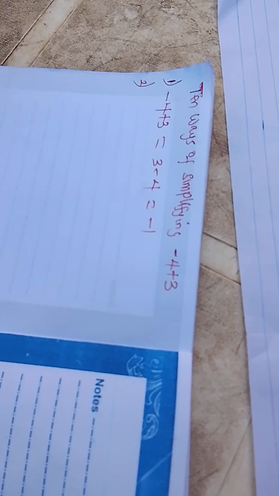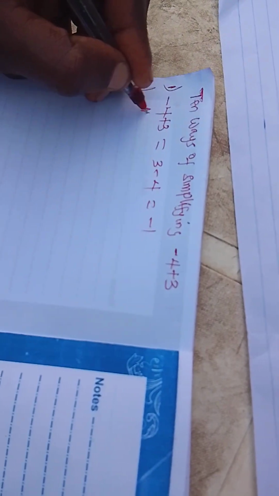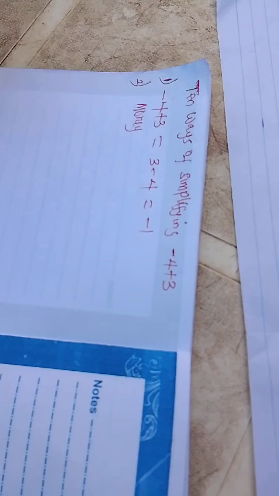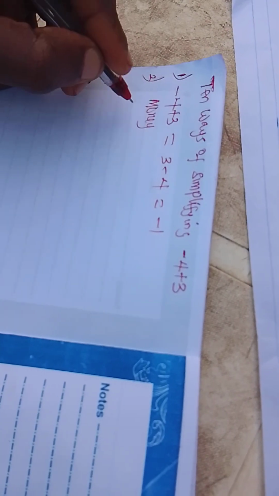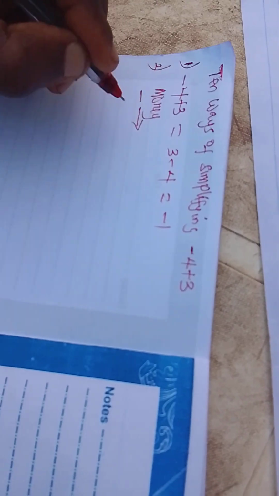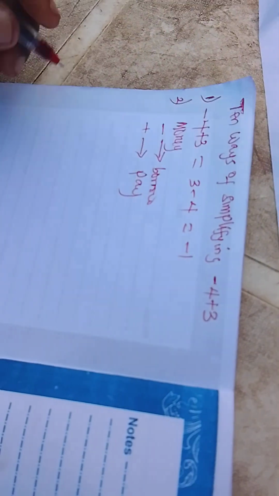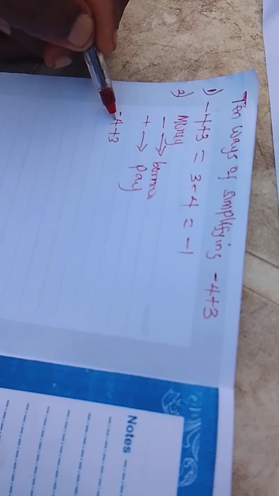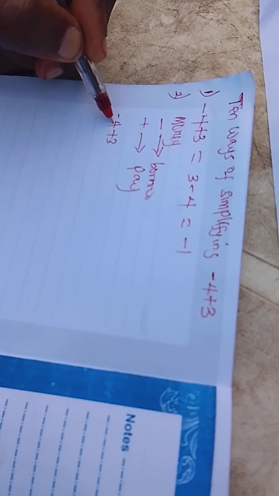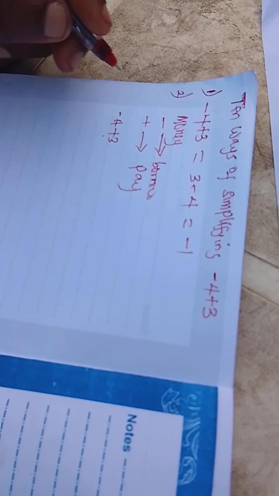Method 2, we are going to talk about money. Now, when you see minus, the minus here means borrow. When you see plus, it means pay. Now, in minus 4 plus 3, we have borrow 4 and pay 3.